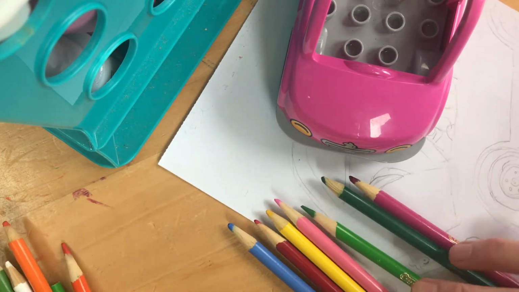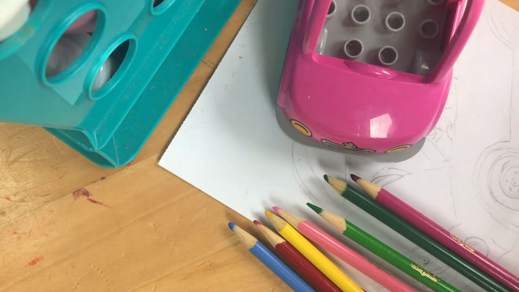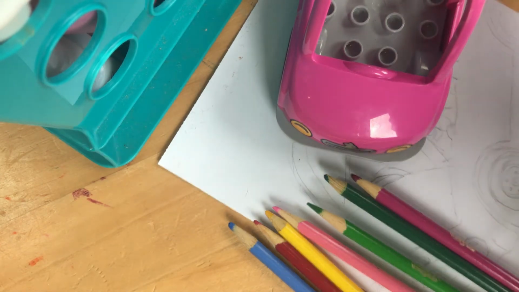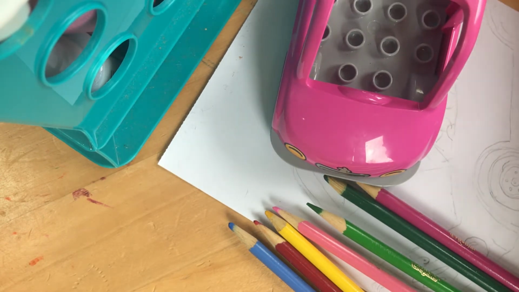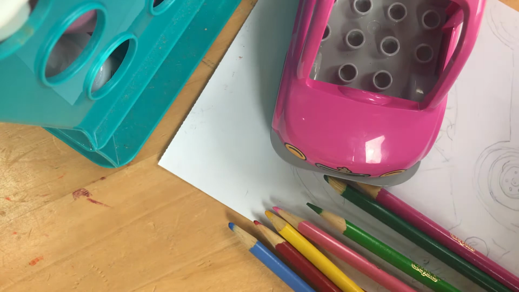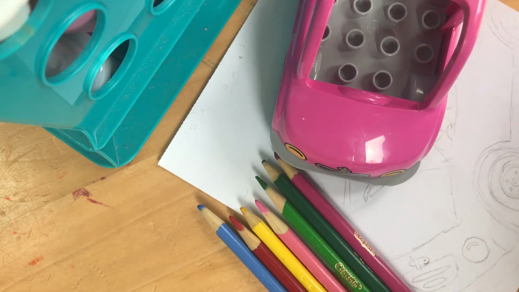Again, you can use only the primary colors if that's all you have. If you don't even have primary colors, or you don't have colored pencils and you need to use crayons or paint, then that is acceptable too. The goal of this, I would like you to learn how to use colored pencils, so if you have them, please use them. But the goal is really to learn how to mix colors and create value.